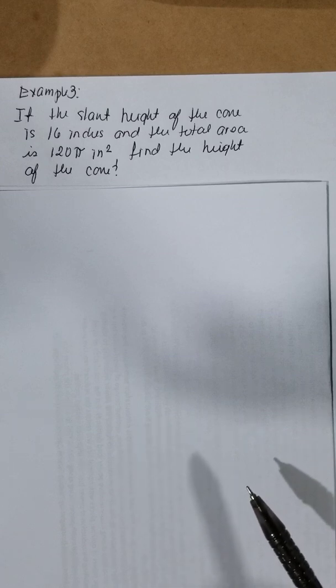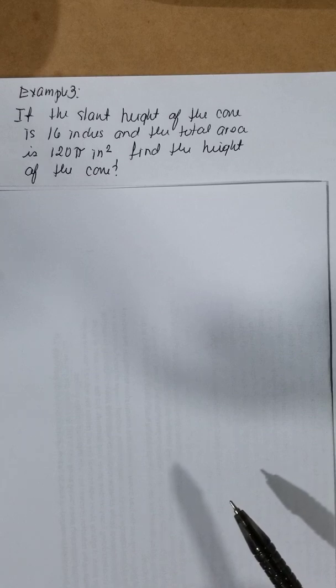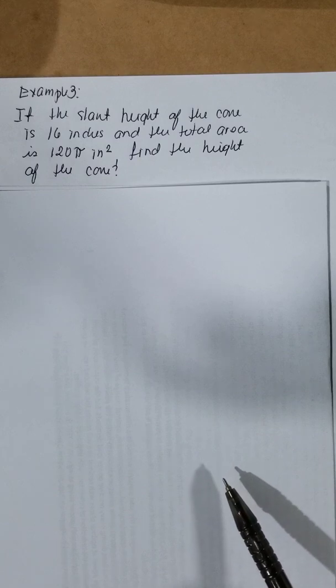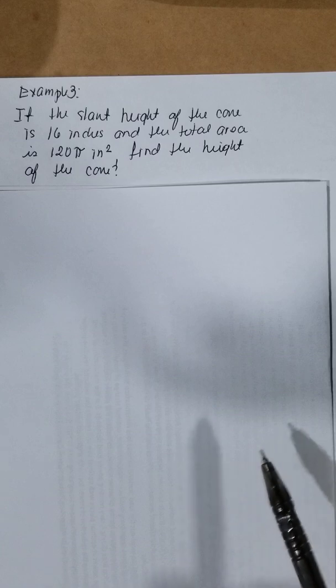For example number 3, we have, if the slant height of the cone is 16 inches and the total area is 120 pi square inches, find the height of the cone.